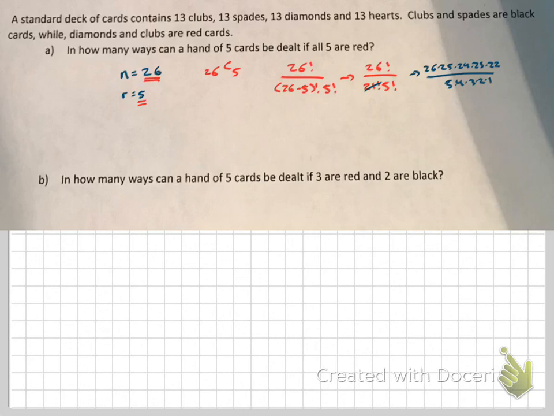So, calculator. 26 times 25 times 24 times 23 times 22. Nice. 7,893,600 over 5 factorial, which is 120.